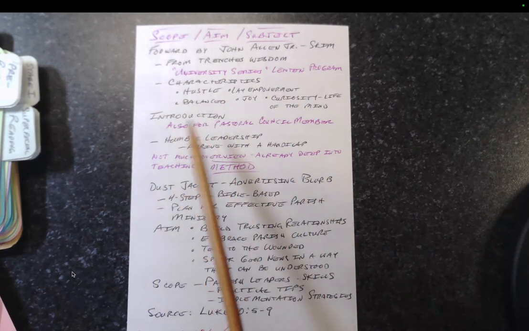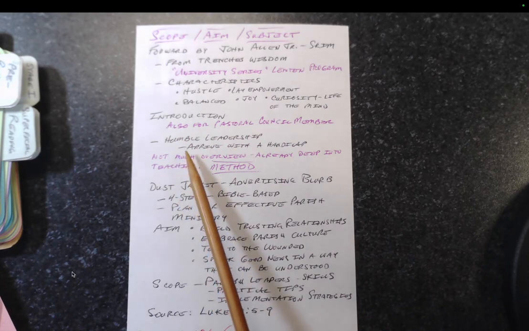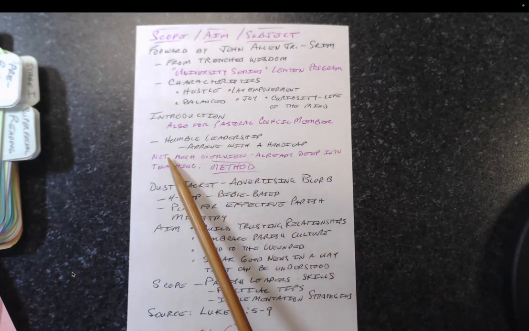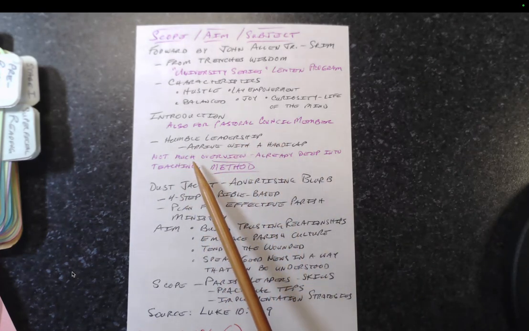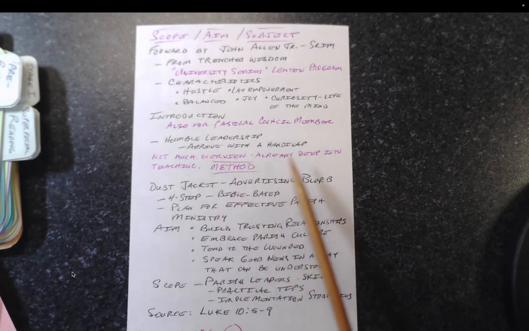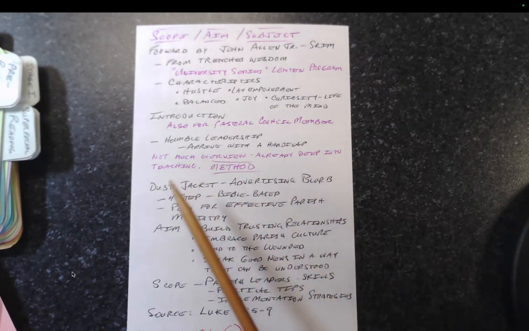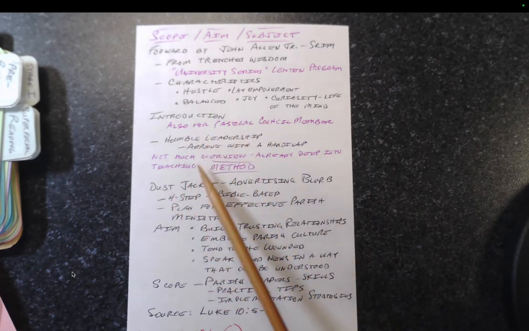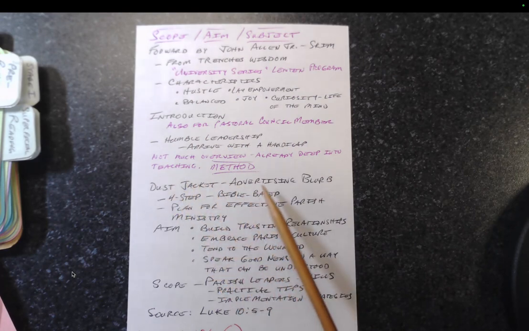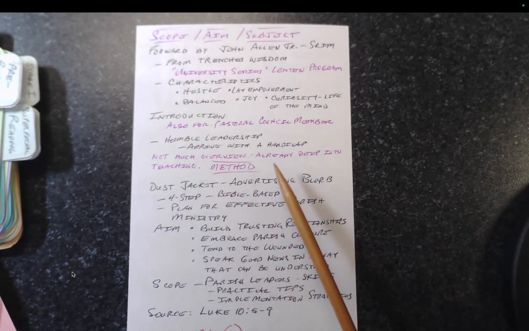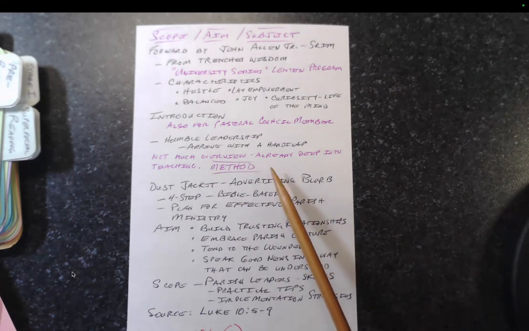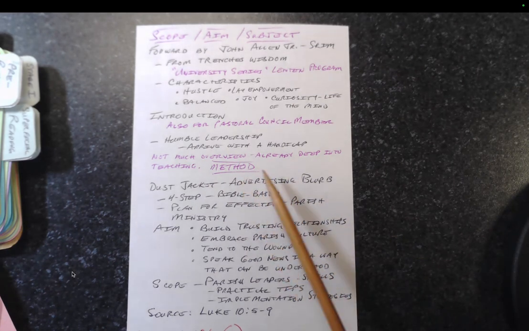I also read the introduction and discovered from that Dave Henney's approach is for humble leadership, and beginning with the sense that you're arriving with a handicap. I did not see too much in the way of scope, aim, or subject in that introduction. It seemed he dove right into the method. So that was as far as I was able to get on this particular page.